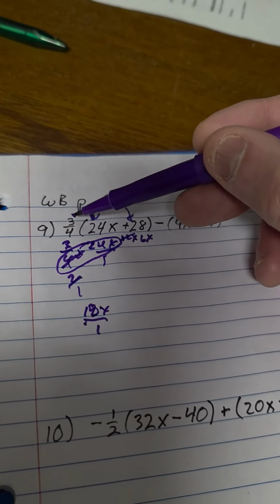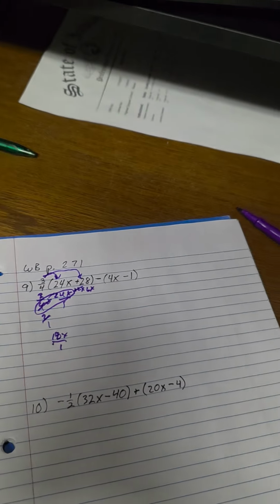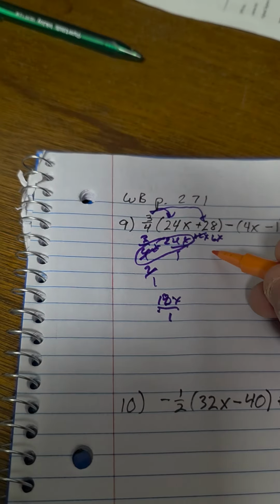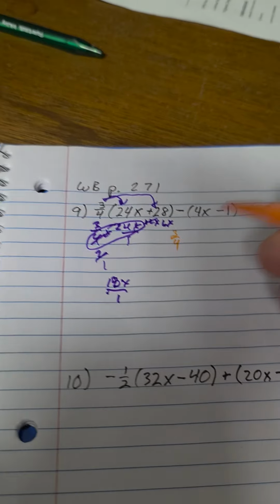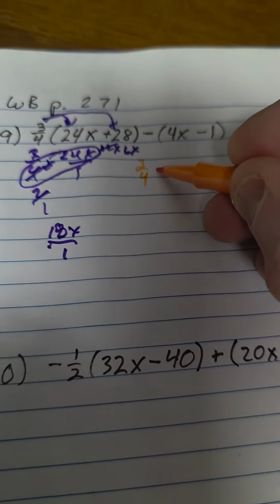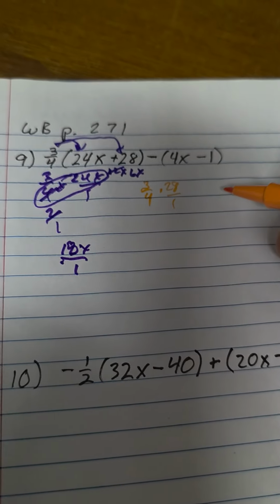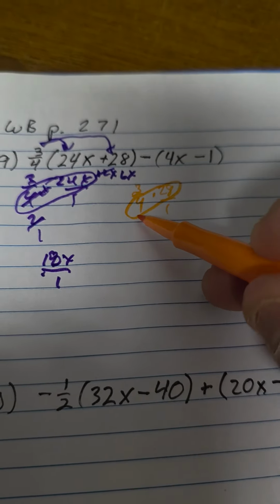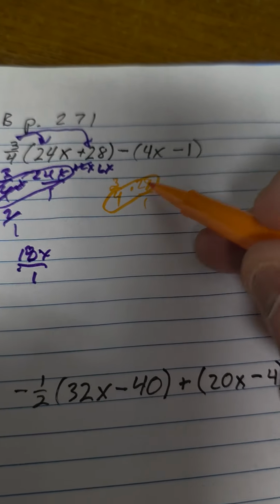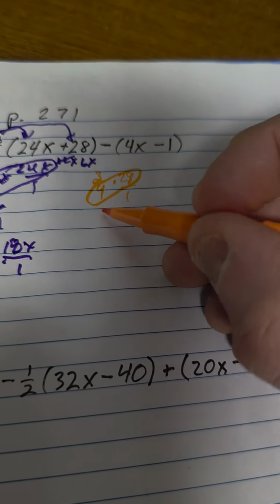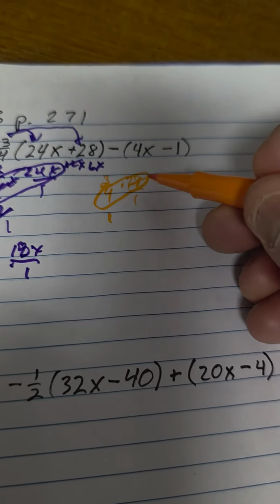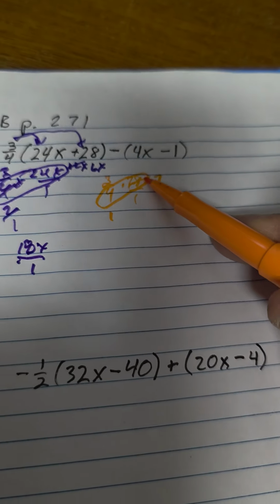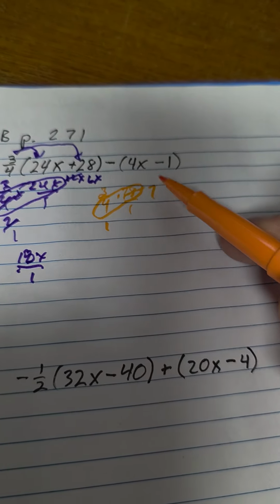Now, we have to do the same thing with the 3/4 times 28. I'll use a different color here. So when we take 3/4 times 28, think of that as 28 over 1. Again, we're going to reduce the 4 and 28. They are both divisible by 4. 4 divided by 4 is 1. 28 divided by 4 is 7. And if you didn't know that, you could have divided them both by 2, so you'd have a 2 and a 14, and then do it again, a 1 and a 7.